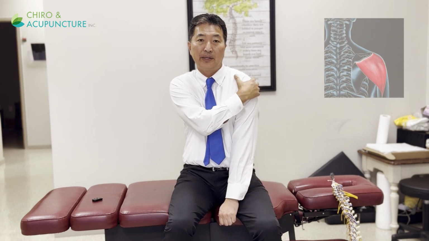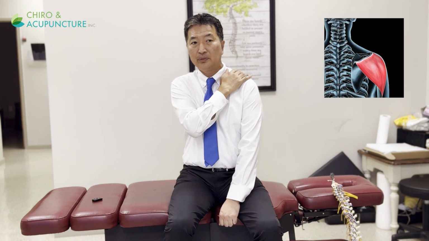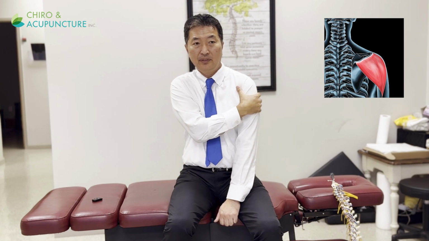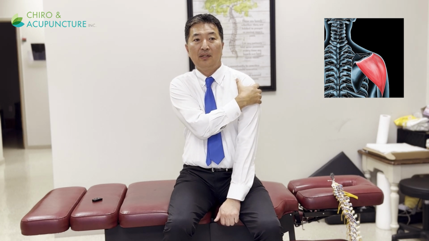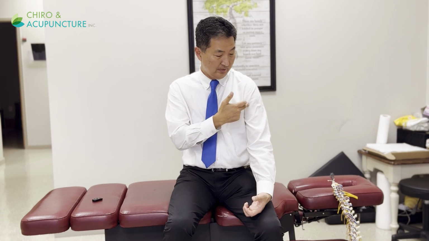One of the second most important muscles in the shoulder is the deltoid. It goes around here, on the outside, front and back.